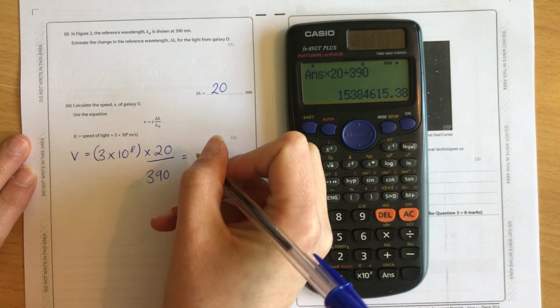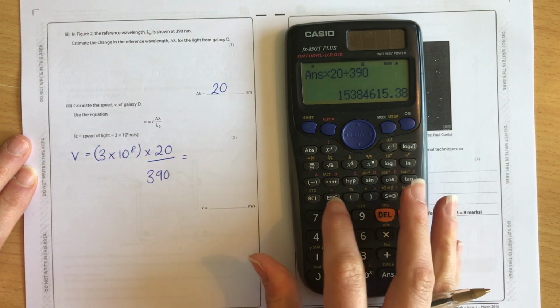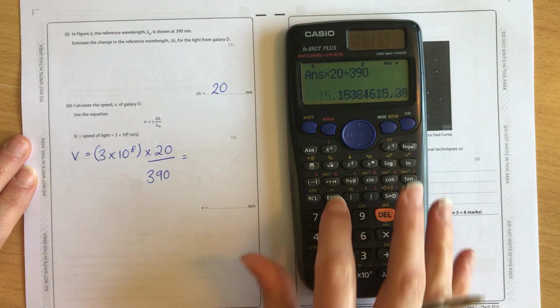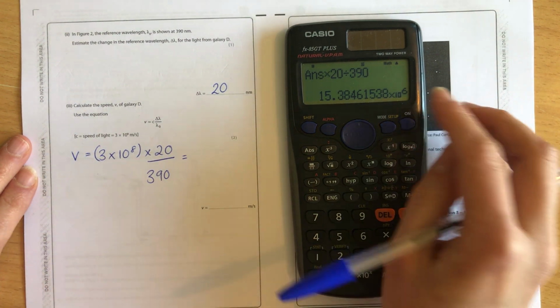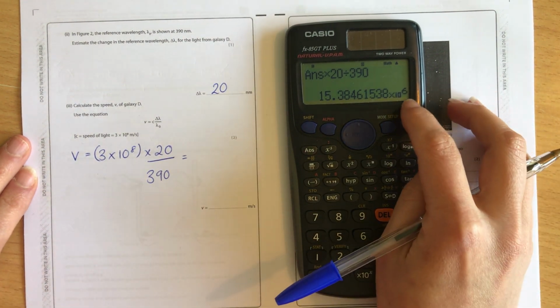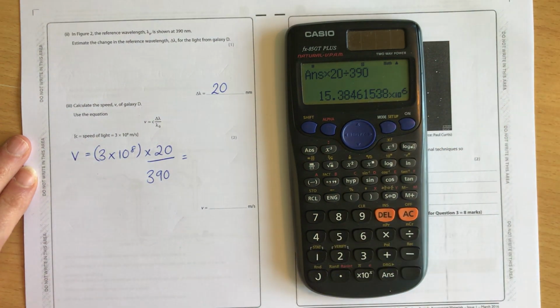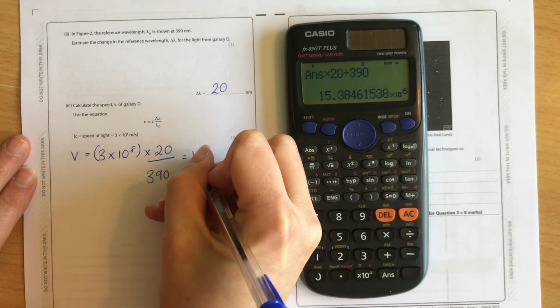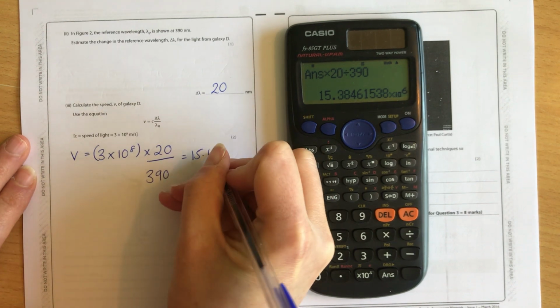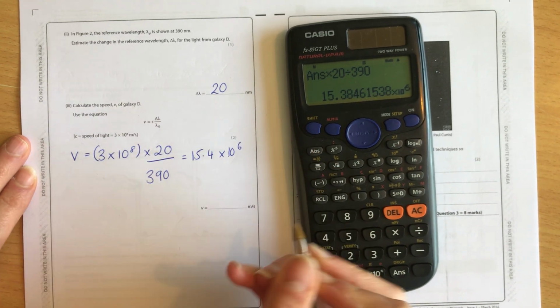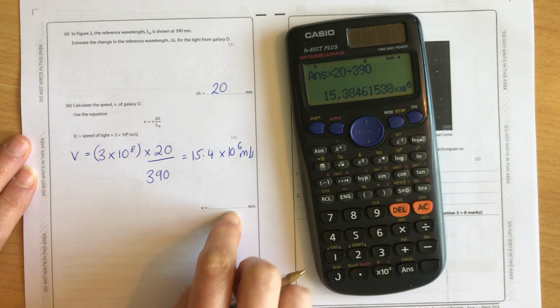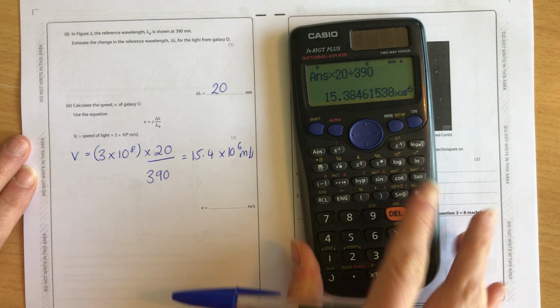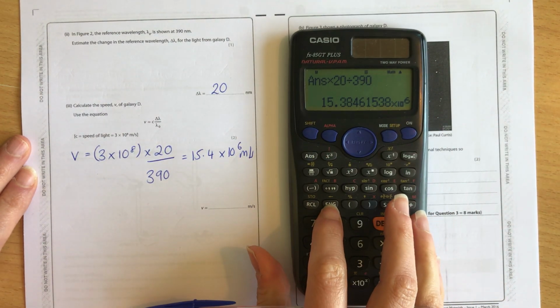I'm going to write it as rounded, and to help me, I'm going to press the eng button, because the eng button puts it into a not completely standard form, but into a times 10 to the value, which is really useful. So I'm going to write this as 15.4 times 10 to the 6 meters per second, which is the answer I put in there. It's a really useful button, the ENG, I think it stands for engineering button.